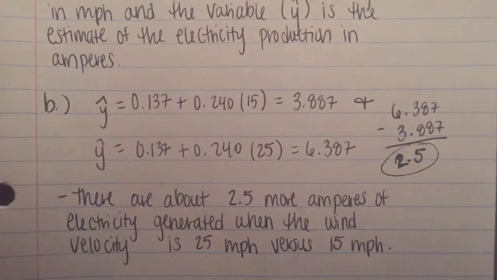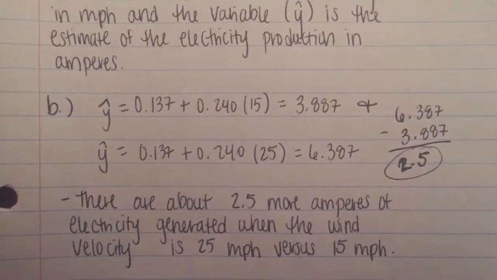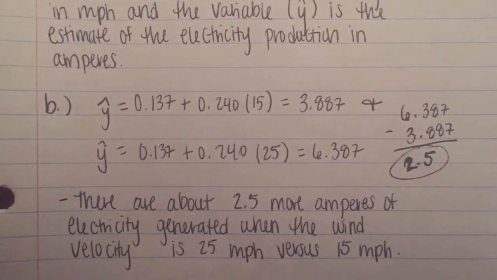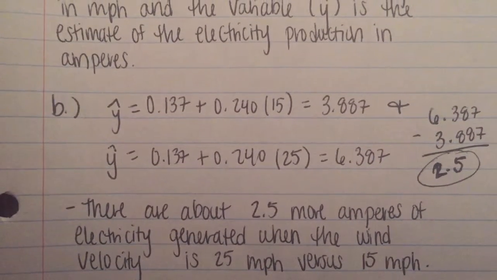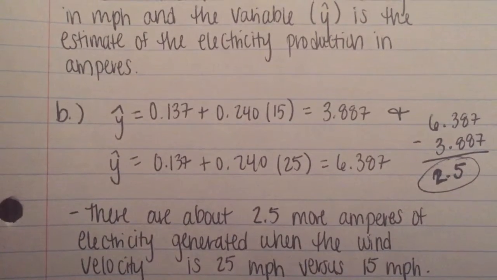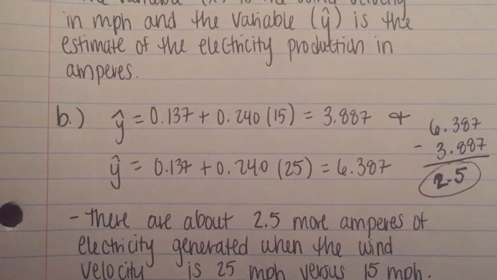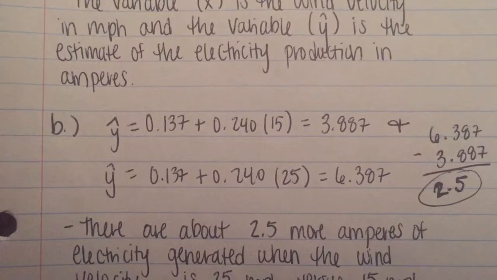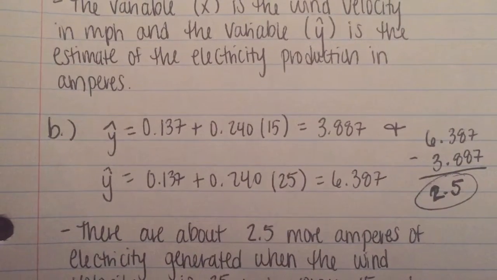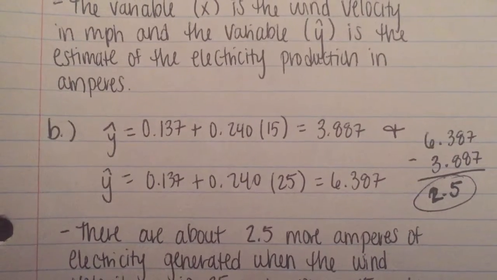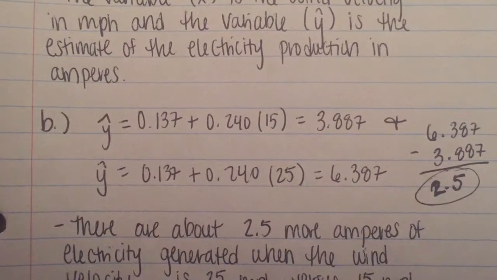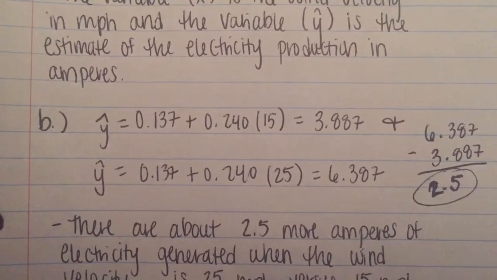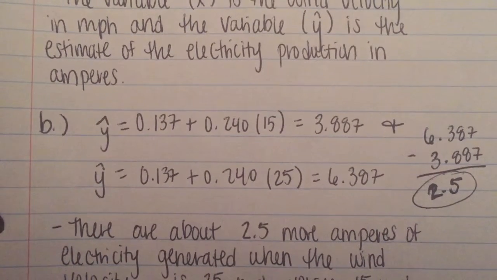To find the difference in the two wind velocities, you take the least squares regression line equation and plug in 15 miles per hour for x. When you calculate this equation, it should be 0.137 plus 0.240 times 15 to give you 3.887. You then take the least squares regression line equation again and plug in 25 this time for x. When you calculate this equation, it should be 0.137 plus 0.240 times 25 to give you 6.387.